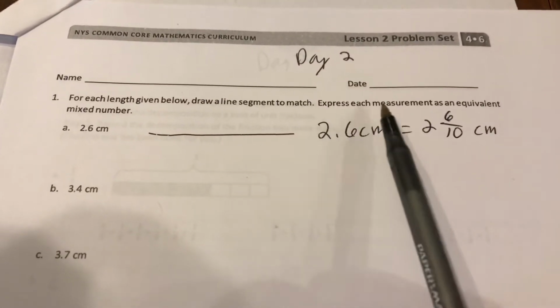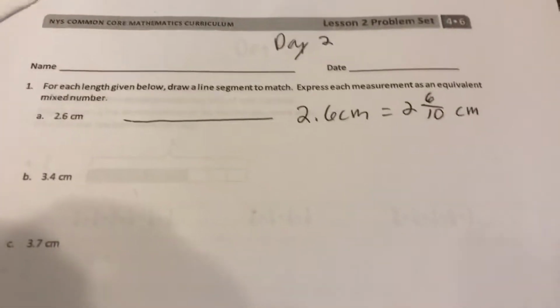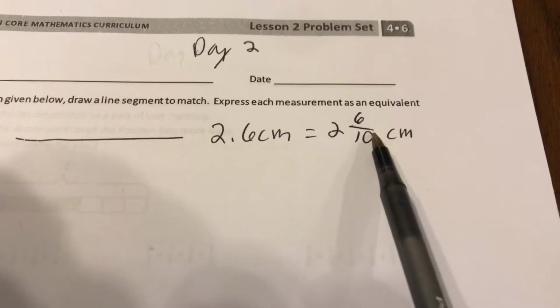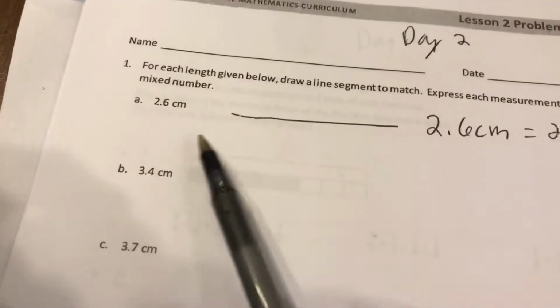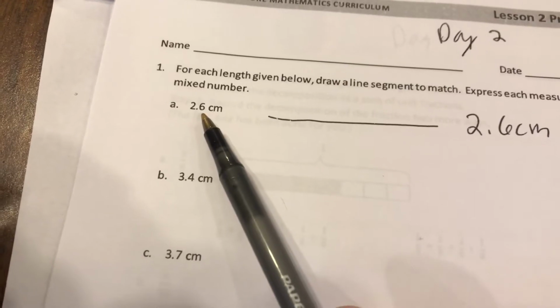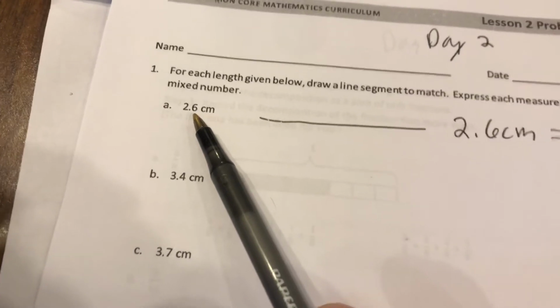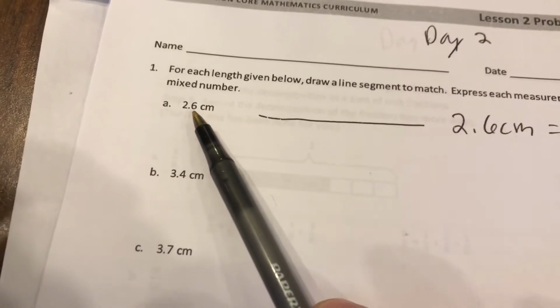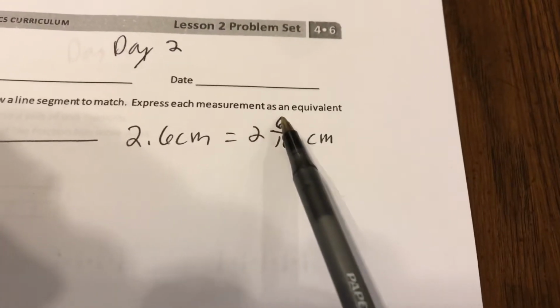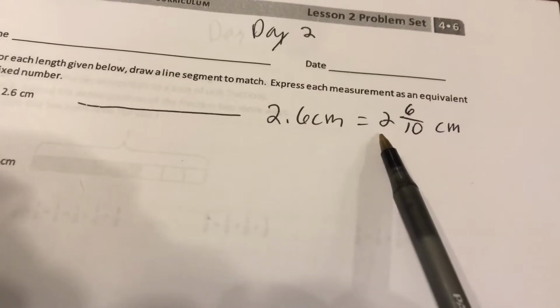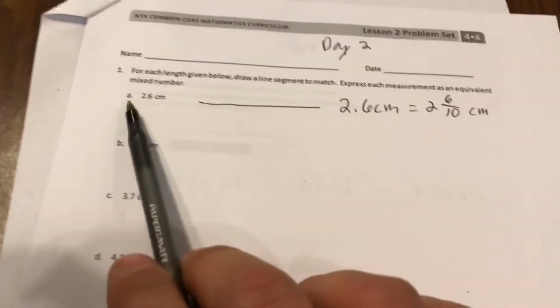And then it says to express each measurement as an equivalent mixed number. Well, a mixed number, in this case or in any case, is a number that has a whole number and a fraction. So the number in decimal form, 2.6, well, the 6 is in the tenths place in decimals. So 6/10 written as a fraction would look like this, 6/10. And we have 2 whole centimeters plus 6/10, so it's 2 6/10 centimeters. So I went ahead and did the first one for you to show you how to do the rest of these, okay?